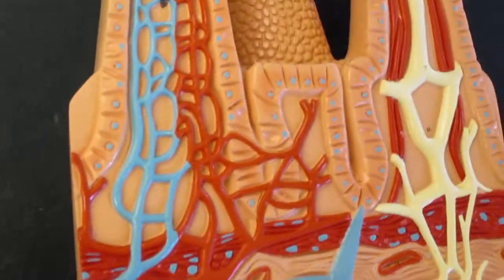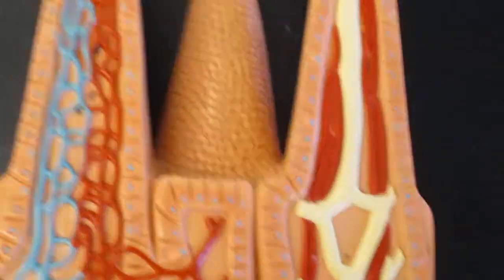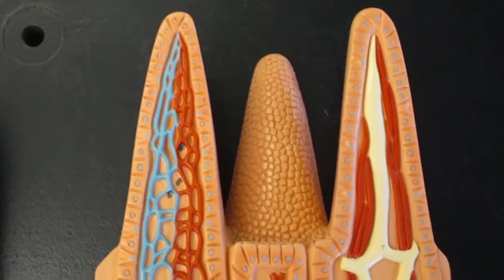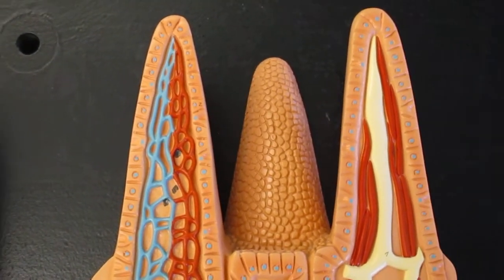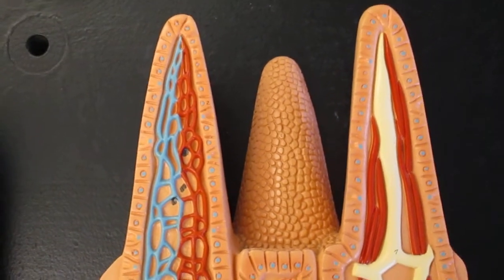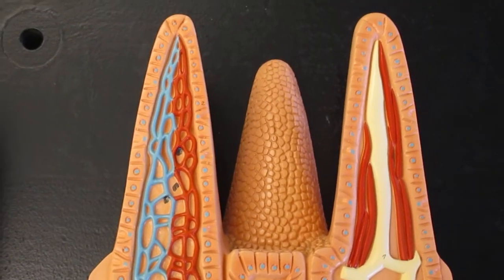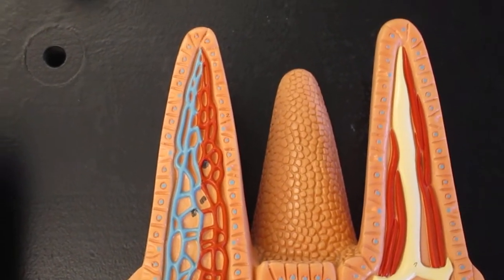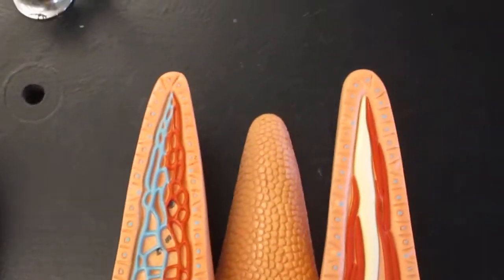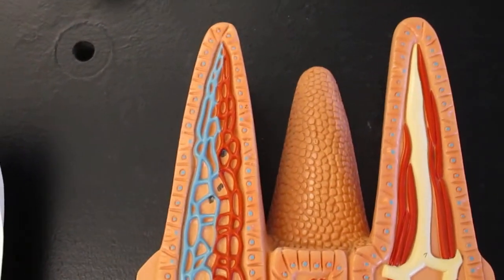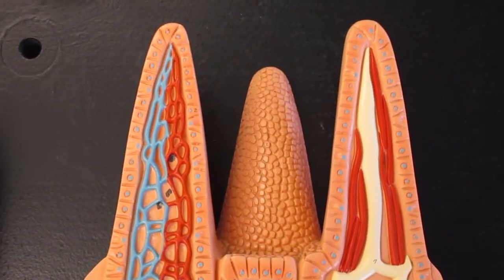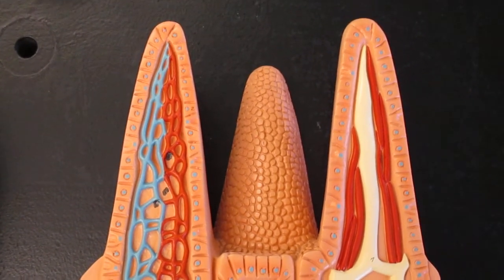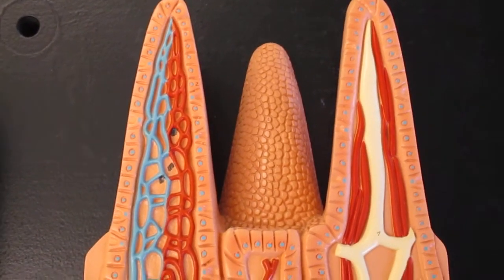Okay. Maybe I can go over this real quick here. This right here is showing you the villi, and this model is the intestinal villi model. So remember that villi are going to be associated with the intestines, the small intestines.